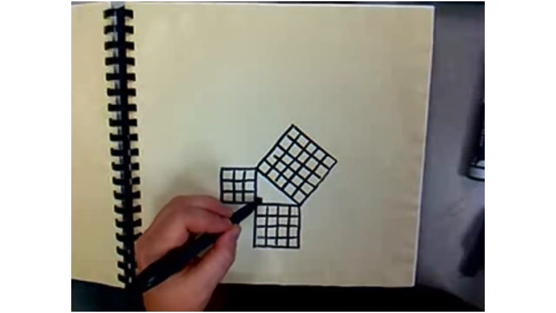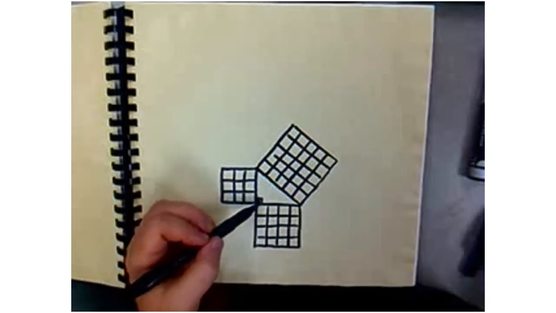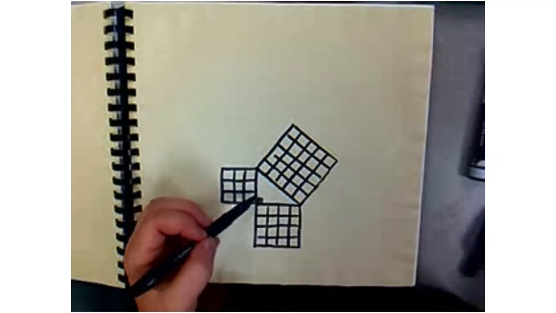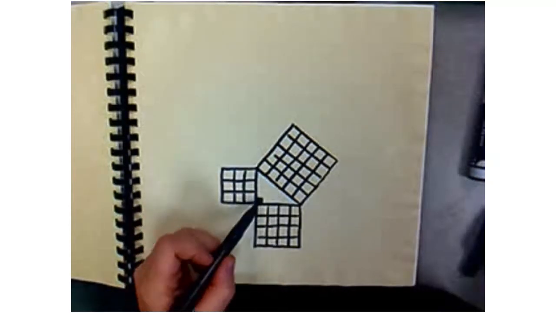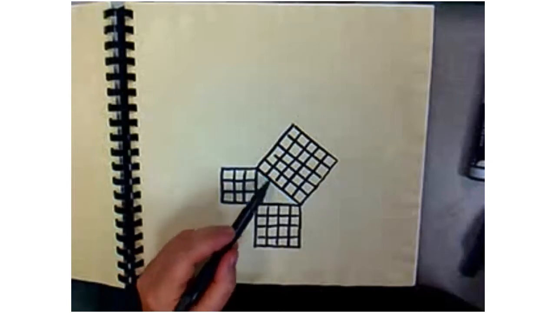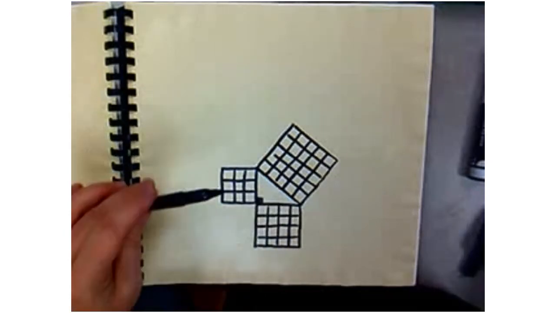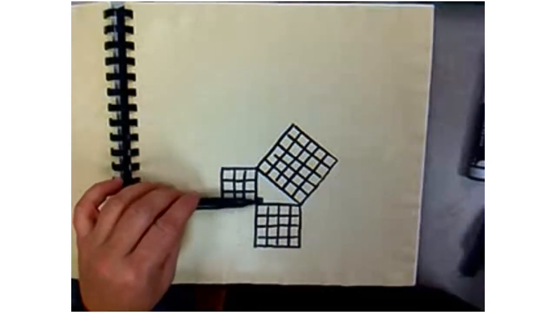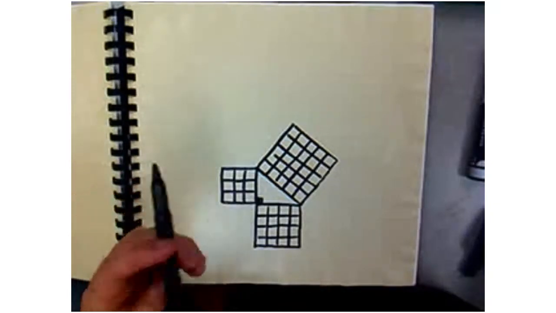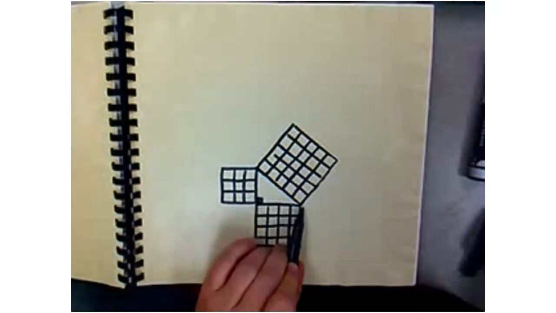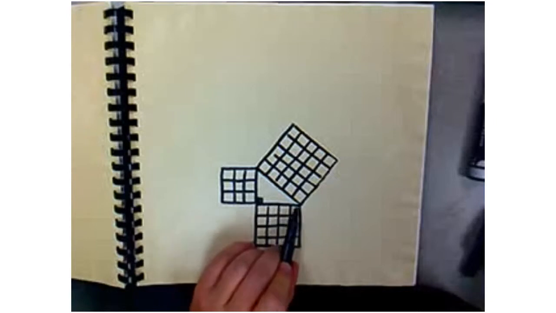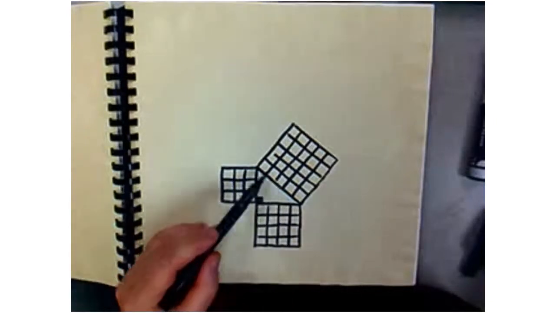So there's a little right angle indicator in the bottom left corner where they come together. So that says, aha, I have a right triangle. And directly across from that right angle indicator would be my hypotenuse. So the left leg of my triangle would be 3 units. The bottom leg of my right triangle would be 4 units. And my hypotenuse would be 5 units.